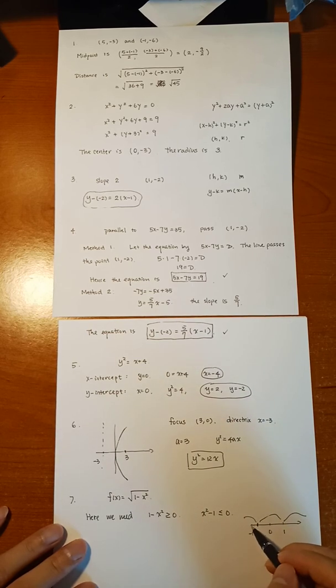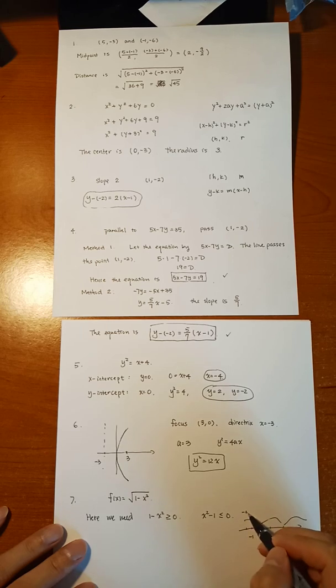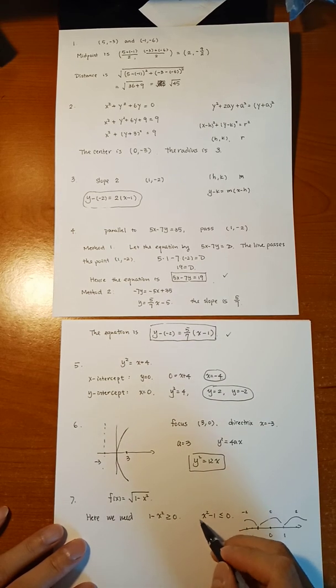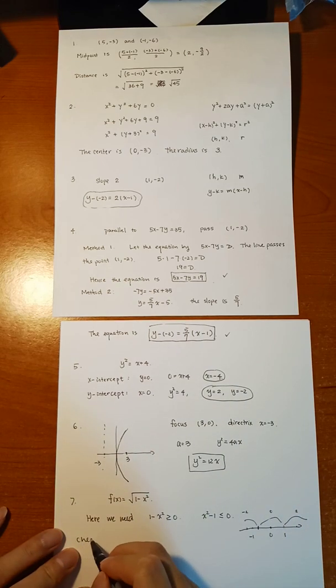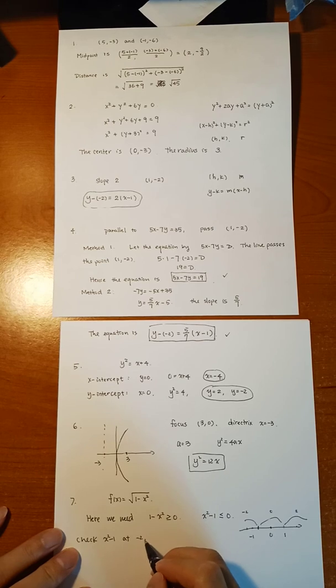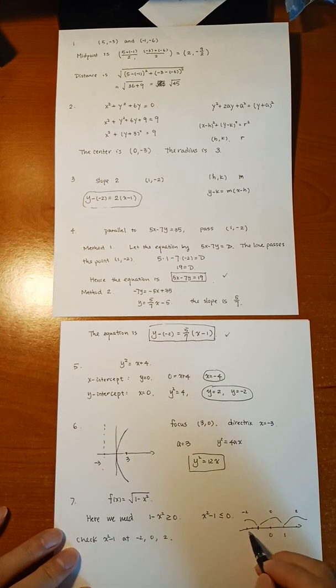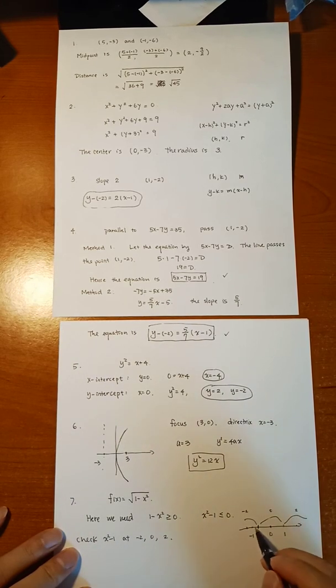And then you're going to select a sample point from each part. Possibly you can select negative 2 here. You can select 0 here. You can select positive 2 here. And check x squared minus 1 at negative 2, 0, and positive 2. Those 3 points are from those 3 pieces of intervals. So from each piece of the interval, I select a sample point.